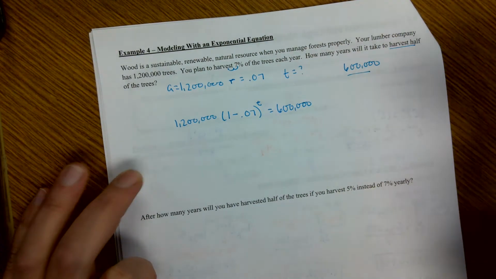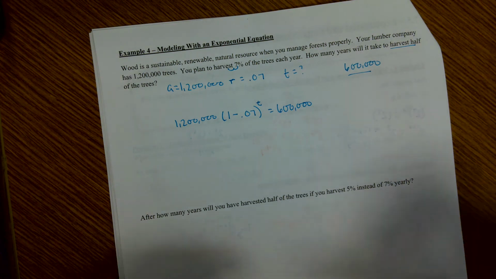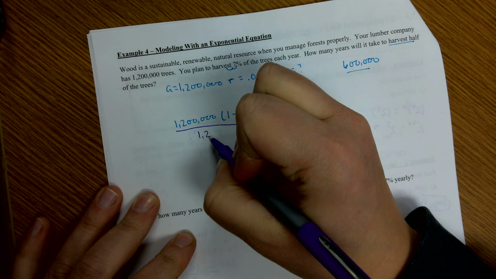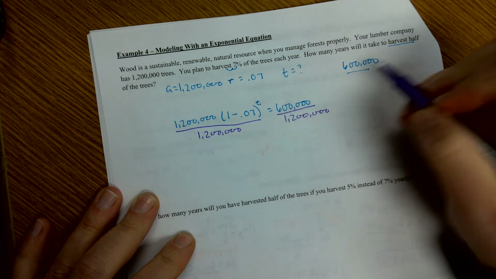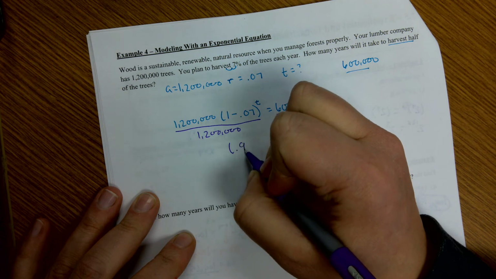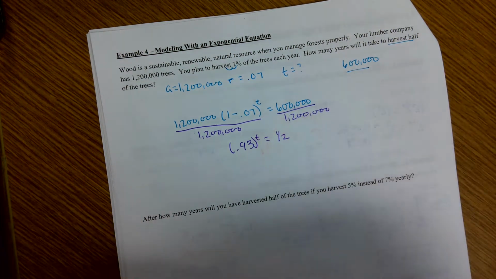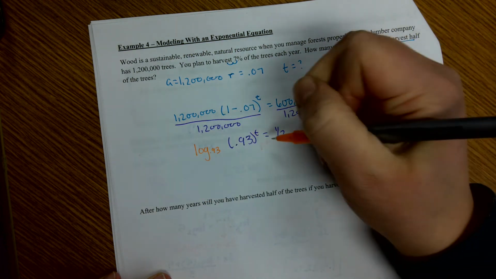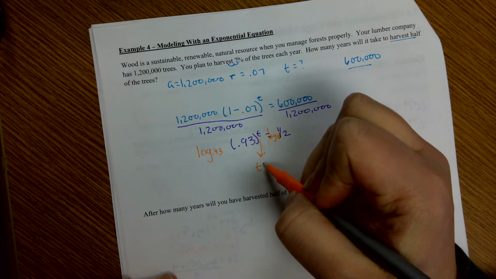In 7.1, we used our equation in our calculator. But now we have enough so that we can actually solve it mathematically. So first thing I'm going to do is divide by 1,200,000. And again, if we wrote this number correctly, it should be half, which it is. I'm also going to do 1 subtract 0.07, so that's going to be 0.93. And this is 1/2. So now my base here is 0.93, so I'm going to go log base 0.93. These two will cancel out with just t. That will tell me my time.